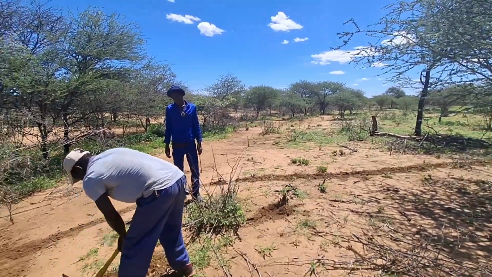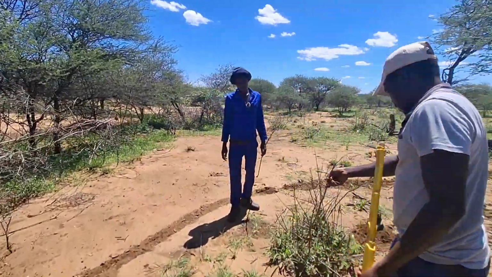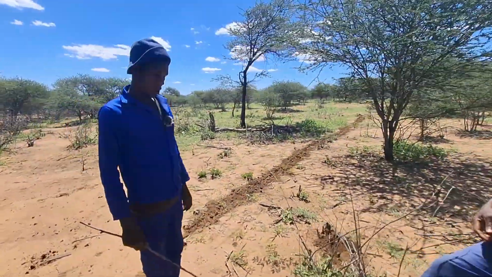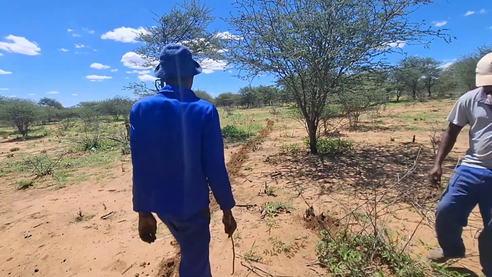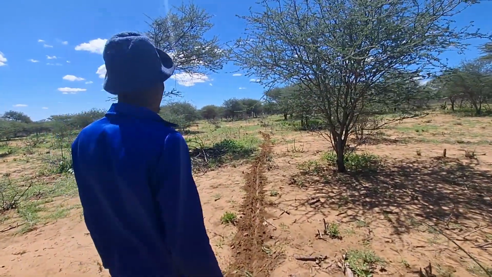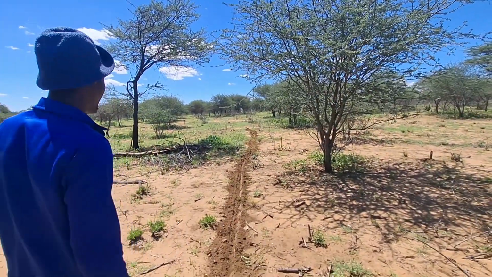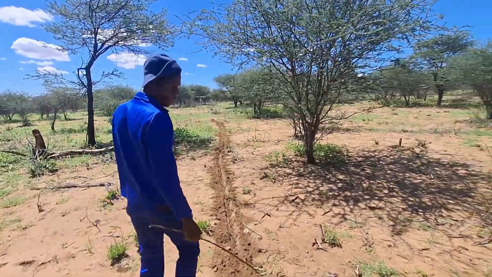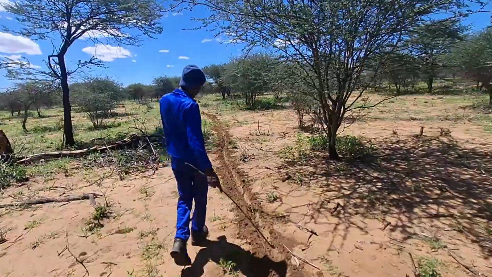Okay. Show me quickly, this is now what you've done with the dumpy level. My eyes are telling me that it's lying, but the dumpy level, you say the dumpy level was telling you the truth. Yeah, it's 100%. Okay, show me. Maybe show me where it is going. It's going like this, just follow me.